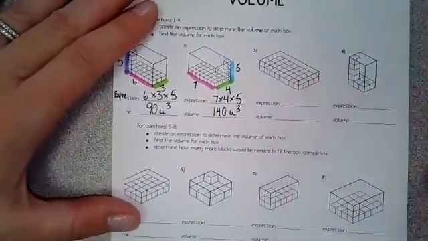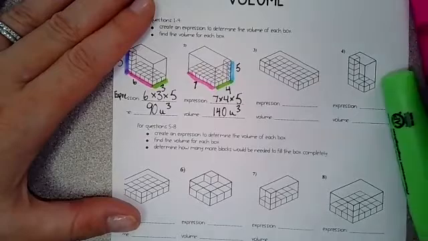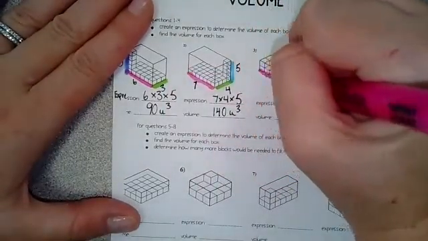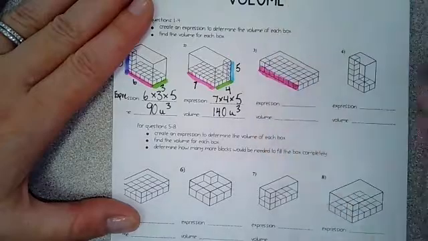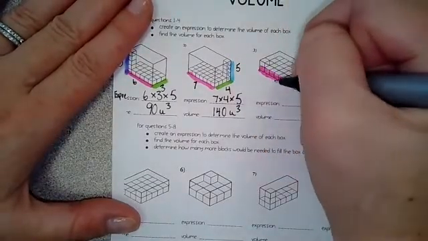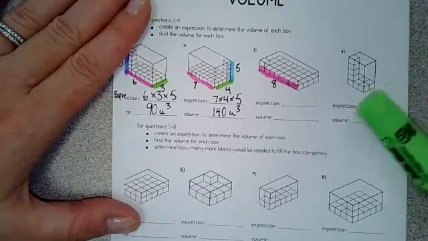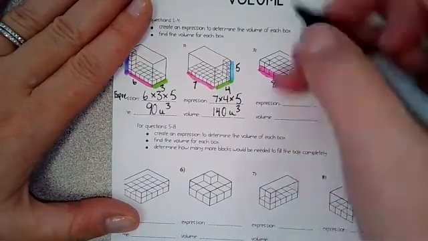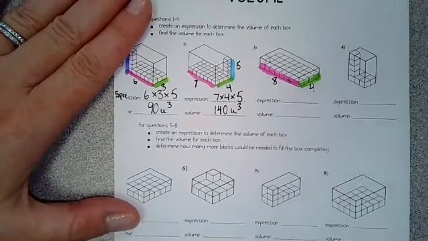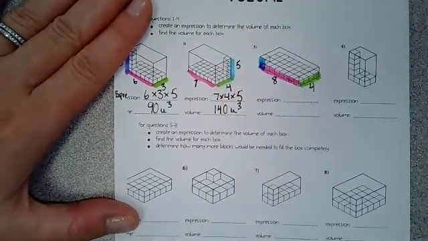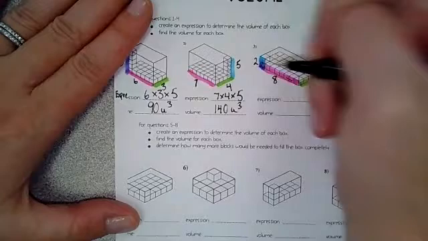Now here, I'm going to do the same thing again. I'm going to do the length in pink, going right here. That's the length. The length is 1, 2, 3, 4, 5, 6, 7, 8. That is 8. Then I'm going to do the width in green. Right there. The width is 4. Now, how tall is it? That's my blues. How tall is it? It is 2 tall.